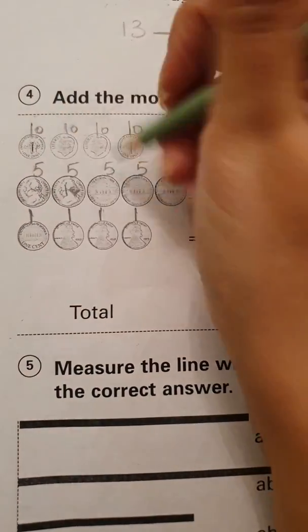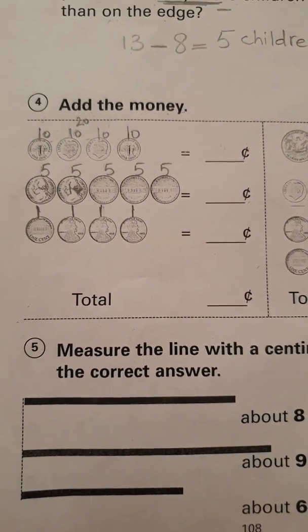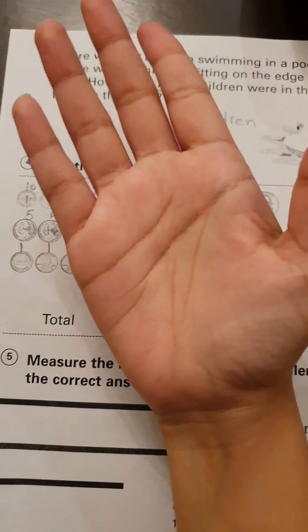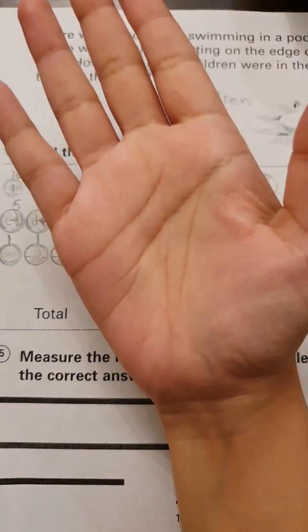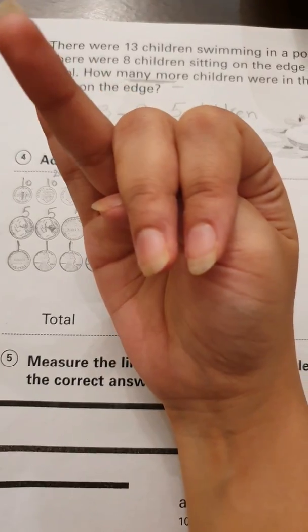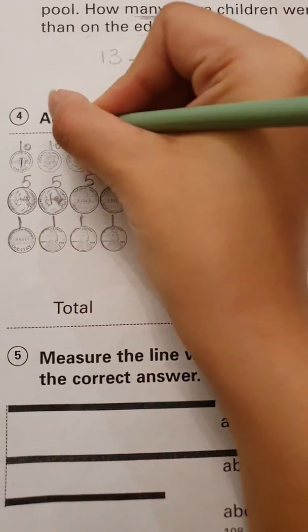So till now we have 20. Now again skip count by 10 after 20. So we have 21, 22, 23, 24, 25. Then we have 26, 27, 28, 29, and 30. So now we have total 30.